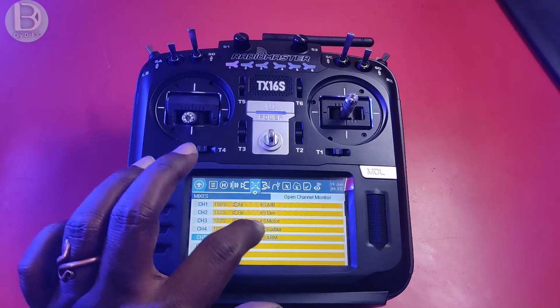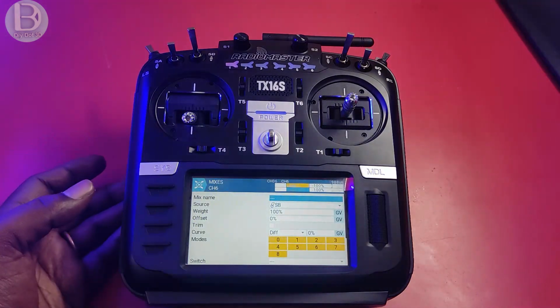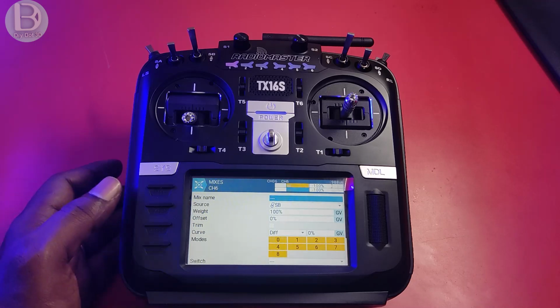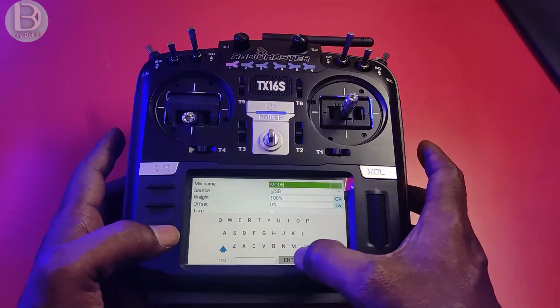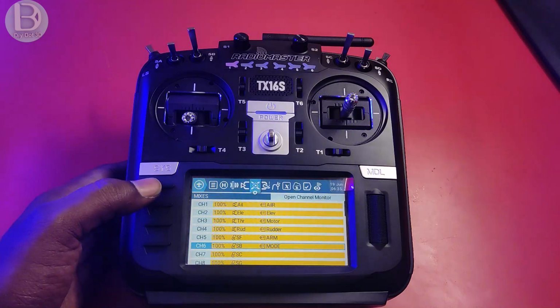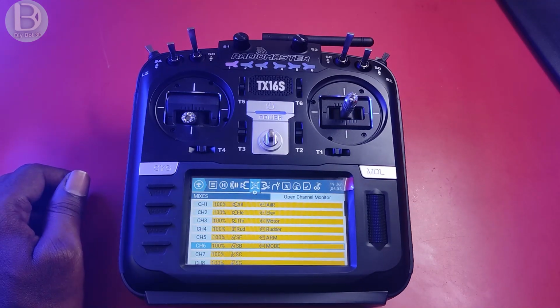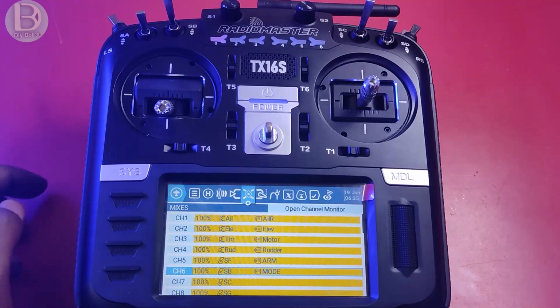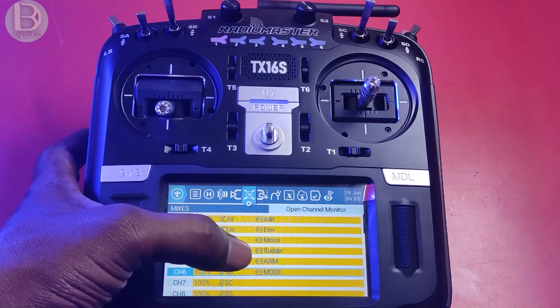The fifth one is for arm, and the sixth one, same like that, you need to give. This is for the mode. Now you can see all 6 channels: aileron, elevator, motor, rudder, arm and mode.